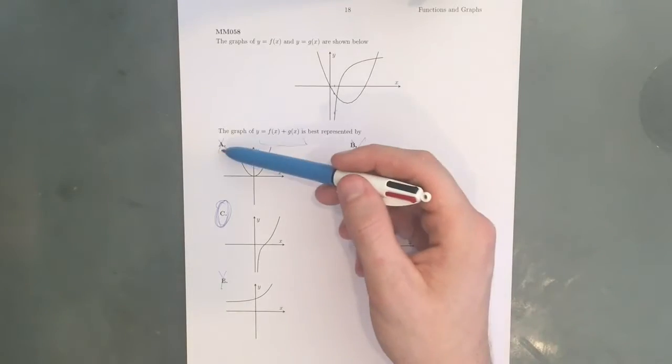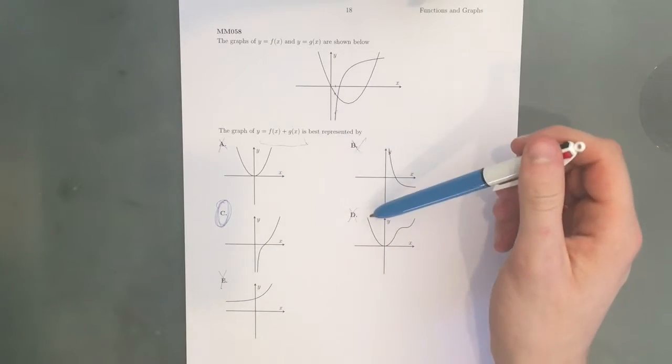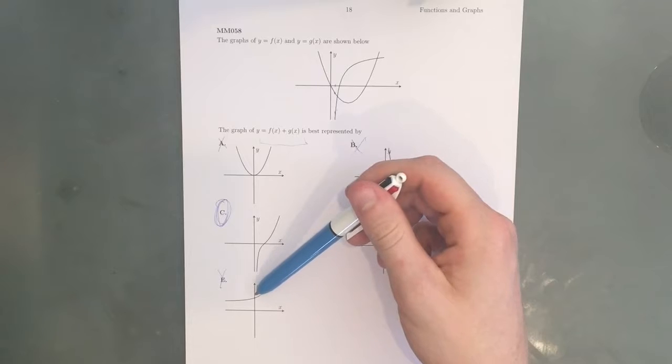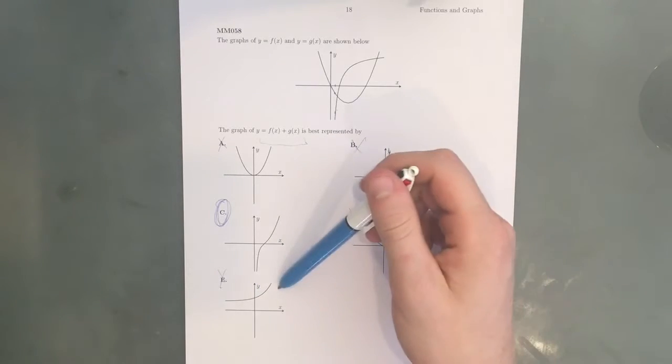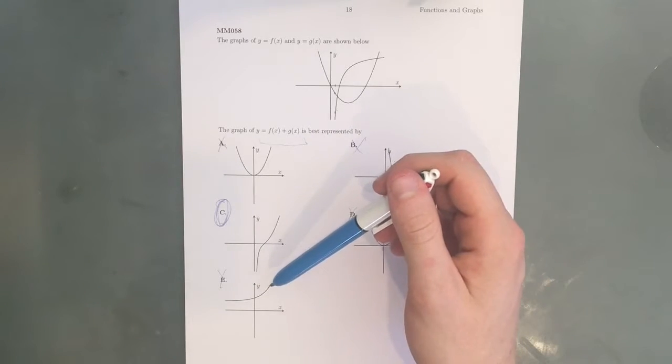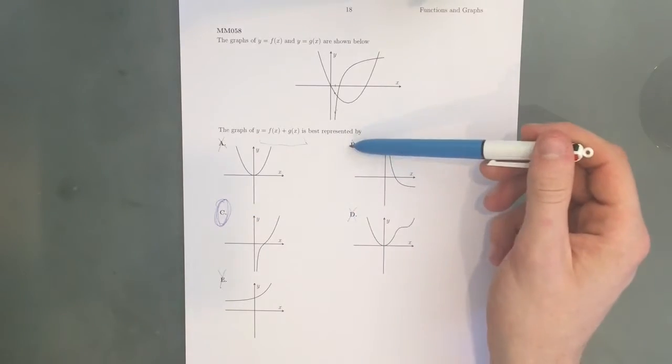So immediately we can discount A, D, and E because they have a domain of all real numbers, which is not the domain that we're looking for. So that leaves C and B.